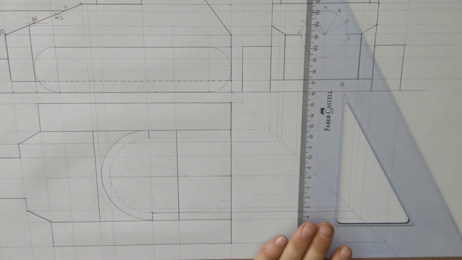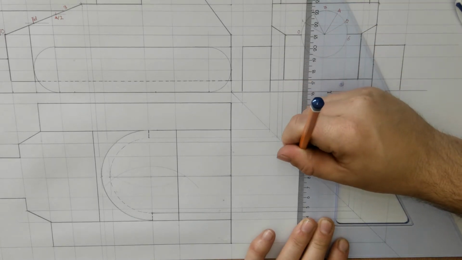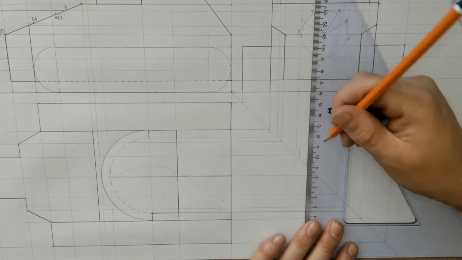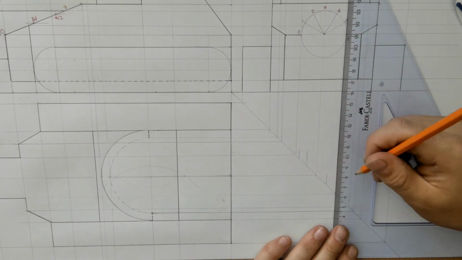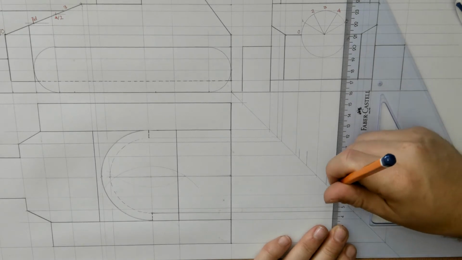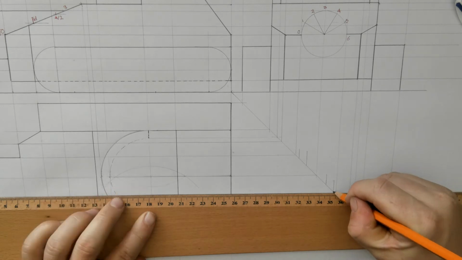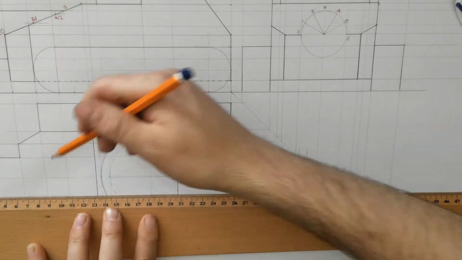Now we have to drop them down. So I do the same idea again. I don't really bring them all the way down. I just mark them towards where they're going to turn, because it confuses me then. So over here, I just draw a portion of the line.